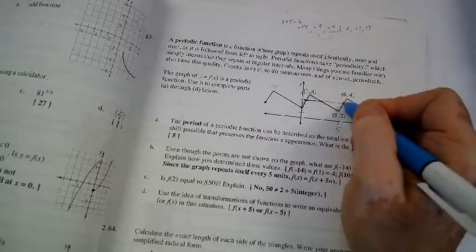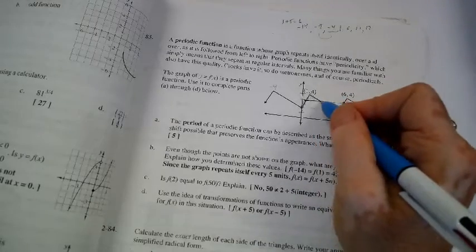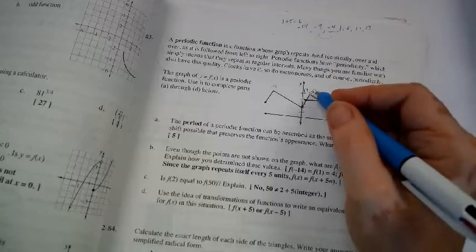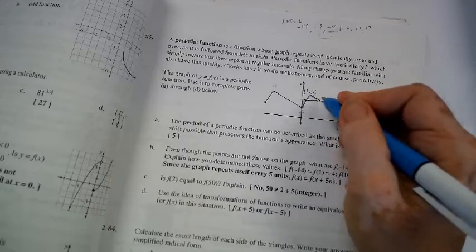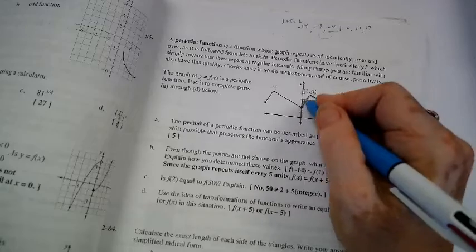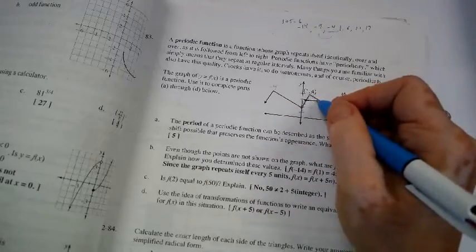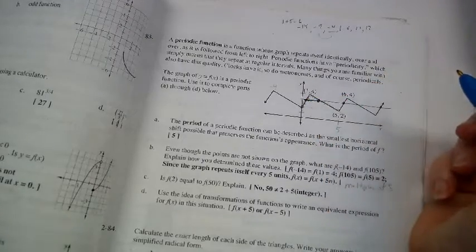Sorry, f of 2. So that's 5, and that's 1. So f of 2 would start right there.